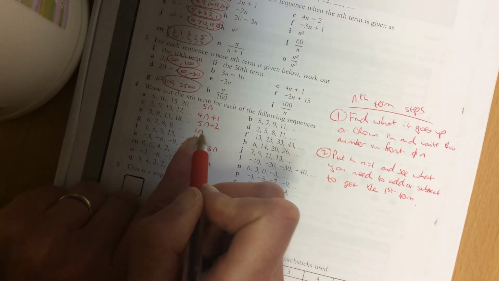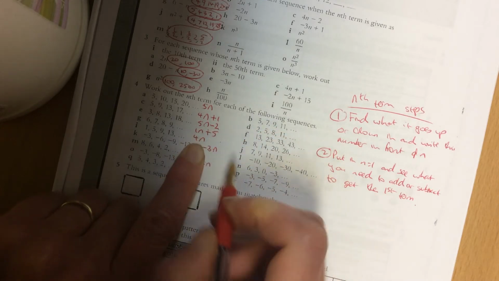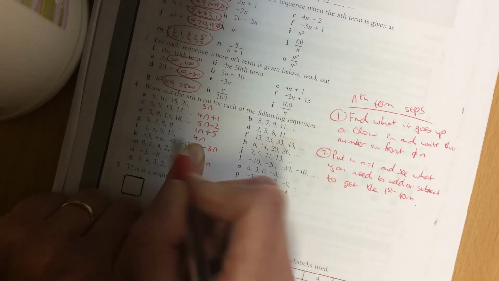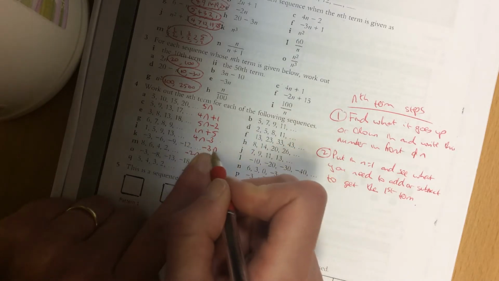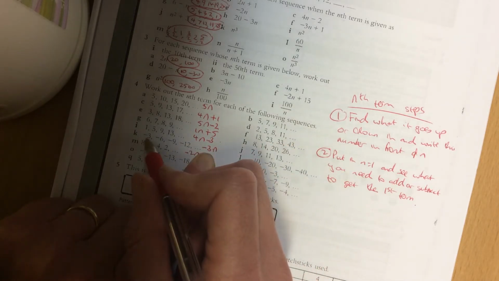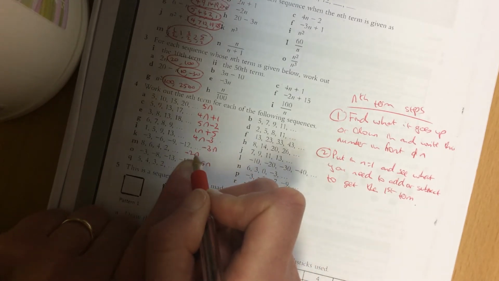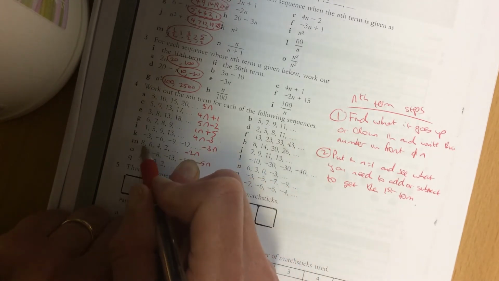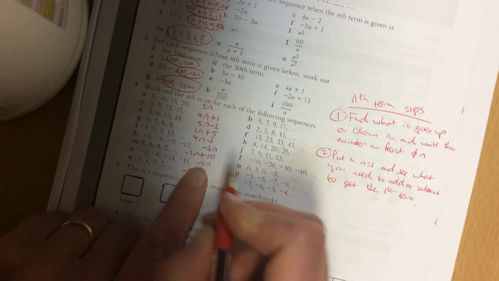Put in 1, 1 times 1 is 1, it should be a 6, so you have to add 5. Put in 1, 4 times 1 is 4, it should be a 1, take away 3. Minus 3 times 1 is minus 3, and that's what it is. Nothing more needed. Minus 2 times 1 is minus 2, it should be an 8, so from minus 2 up to 8 you have to add 10.